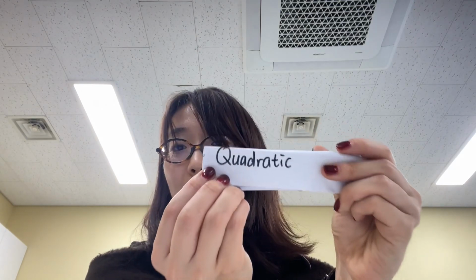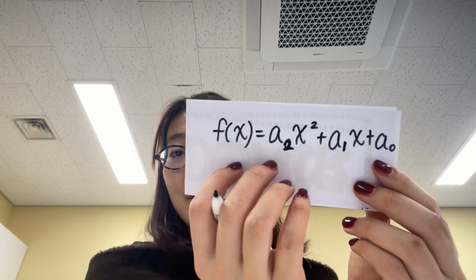When our degree is 2, we just went over this, we call that a quadratic function. We should be able to confidently identify a quadratic function. But the standard form of a quadratic function is a2, a1, a0. Oh my God, is the building collapsing? Oops. The standard form of a quadratic function is as such.